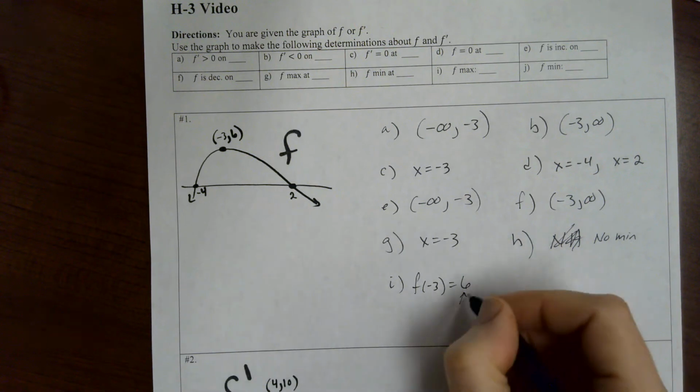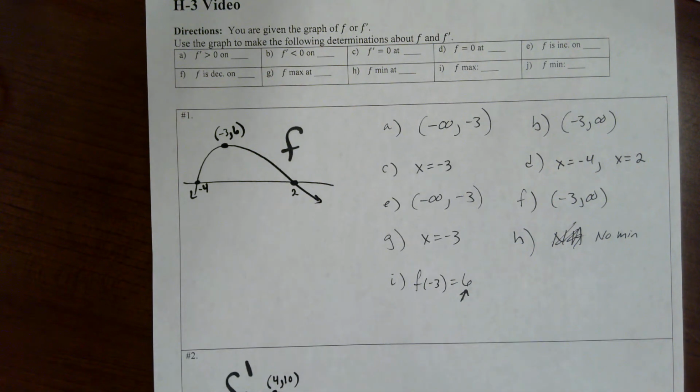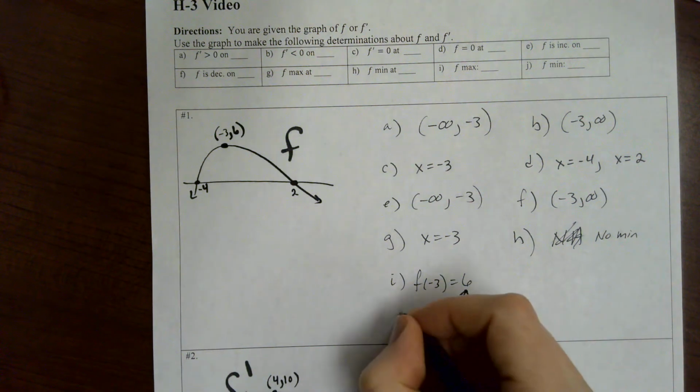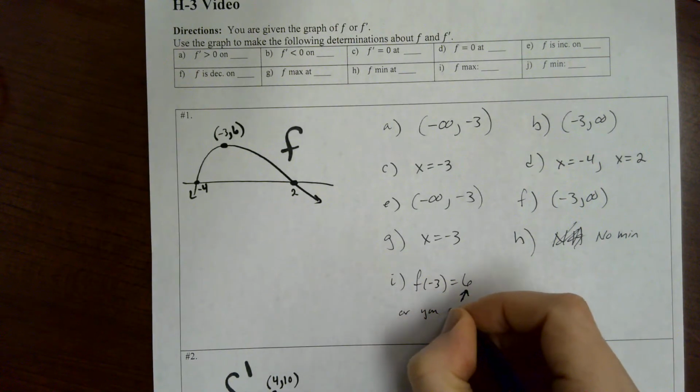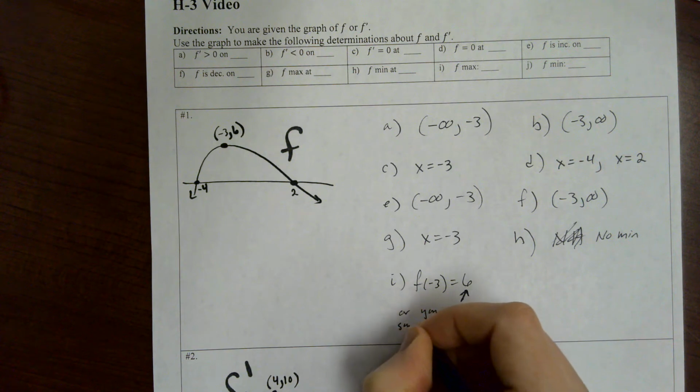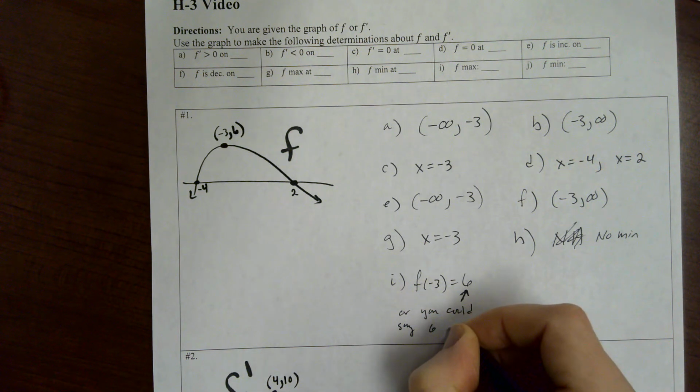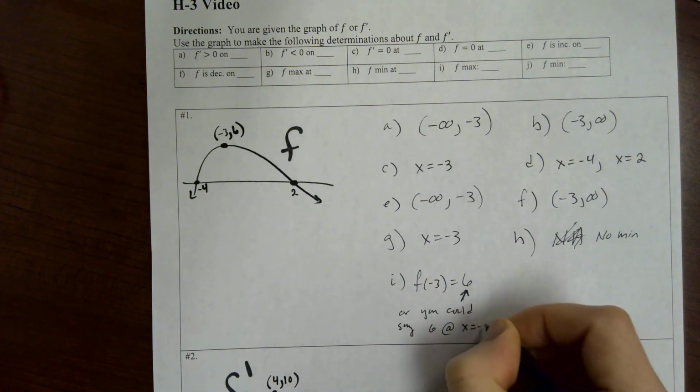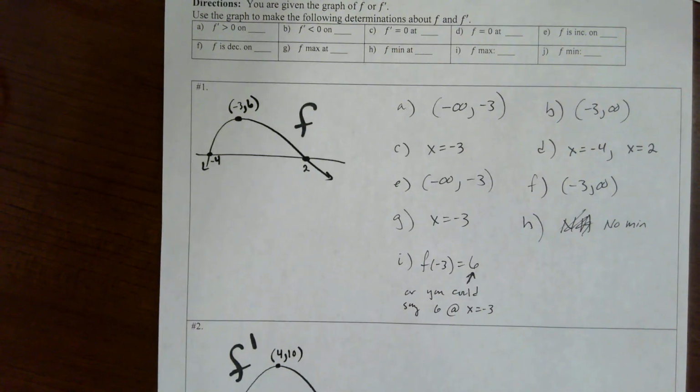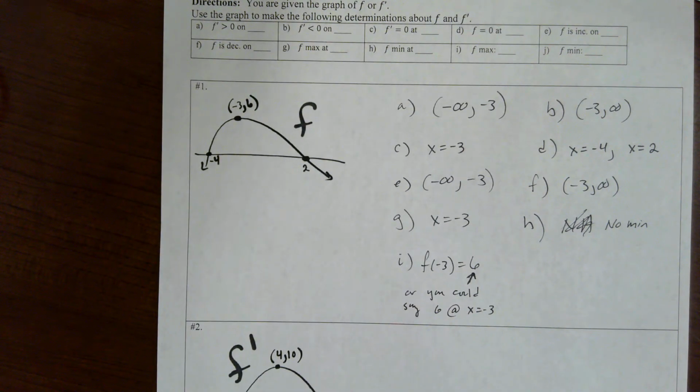But when you're stating the max, you could say 6 at x equals -3. When you are stating a maximum value, you need to state it in conjunction with the input where it occurs.